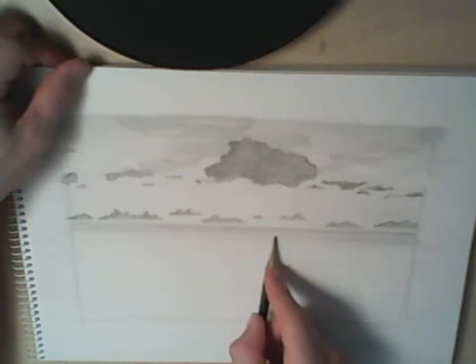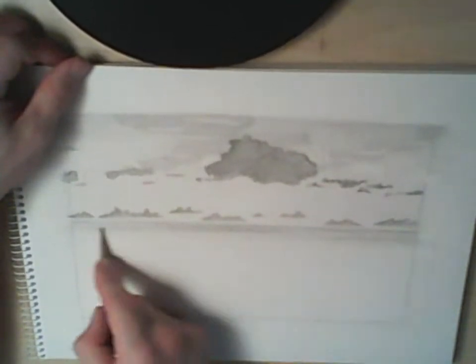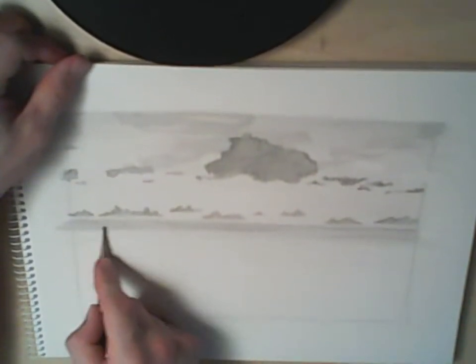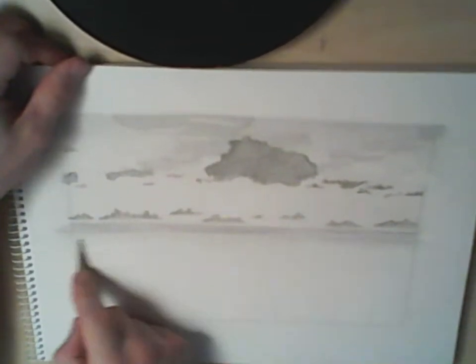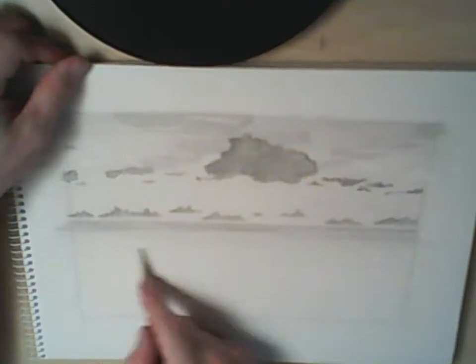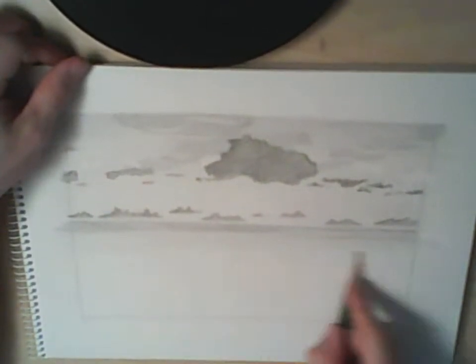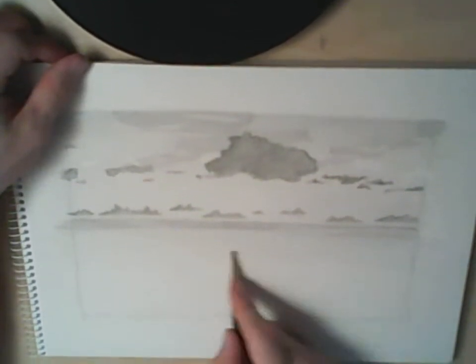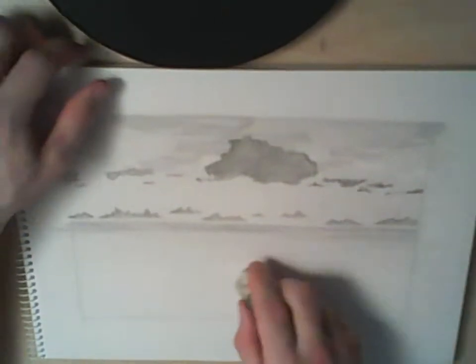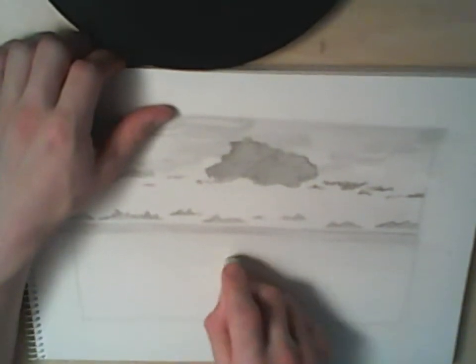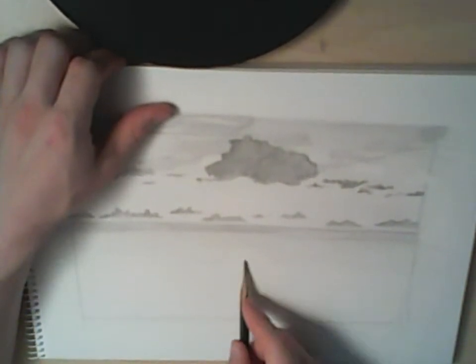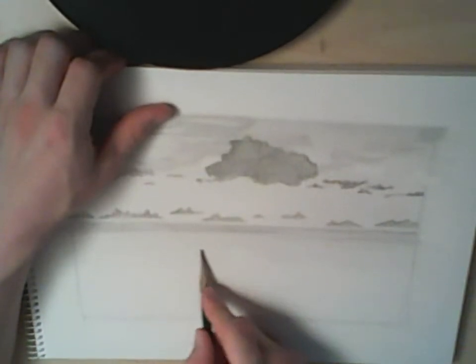Maybe there's a darker area right here, one right there, and one over here. Maybe this one goes up to the horizon, like so. Okay. And now, starting from this area, I'm going to erase something in here so we can have our reflection of the sun. Just make some lines going into this bright area.